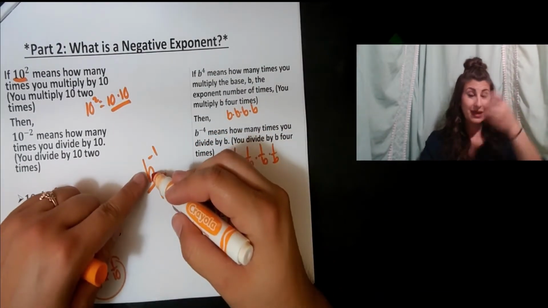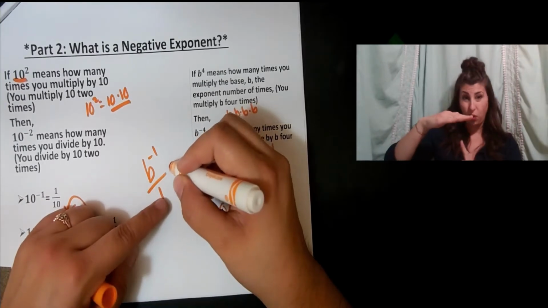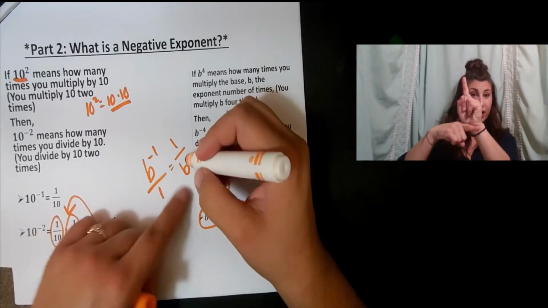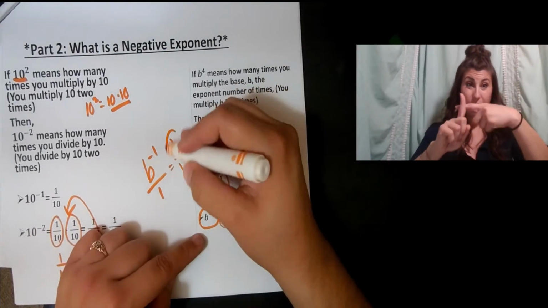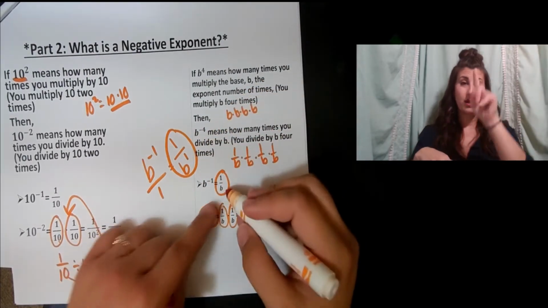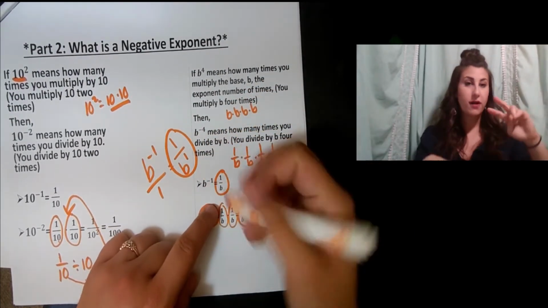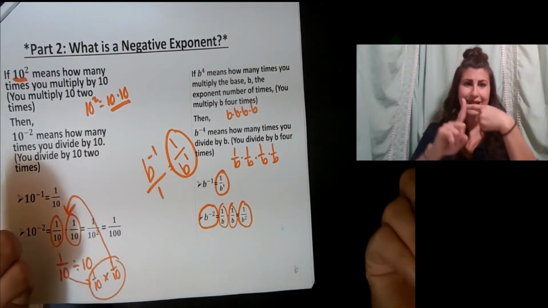It was b to the negative 1st over 1. I'm going to flip it to be 1 over b, but once I flip it, I have to change it to a positive. So now it's 1 over b to the 1st, which is right here. B to the negative 1st, flip it, is now 1 over b to the 1st with a positive.